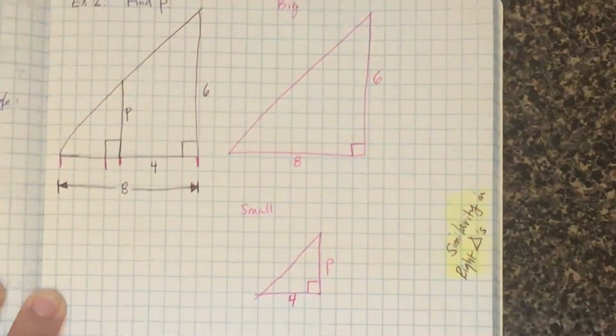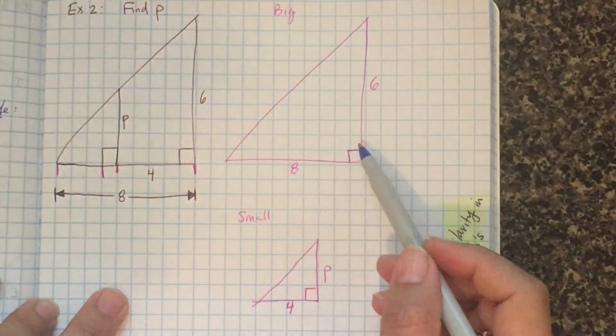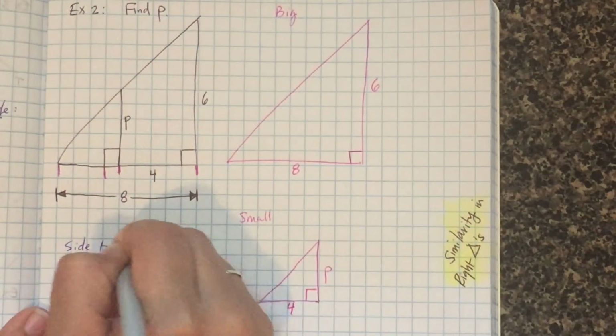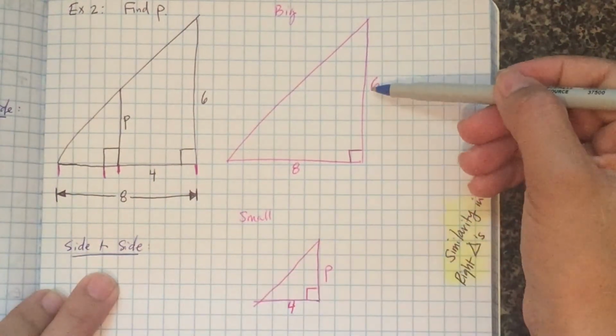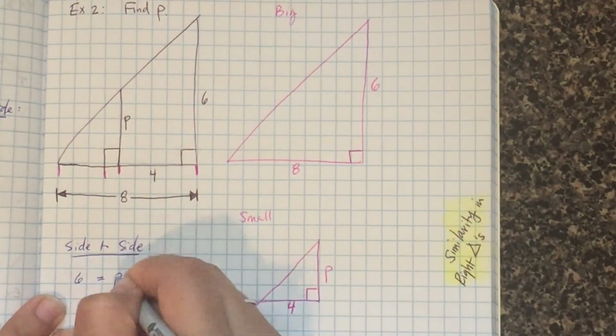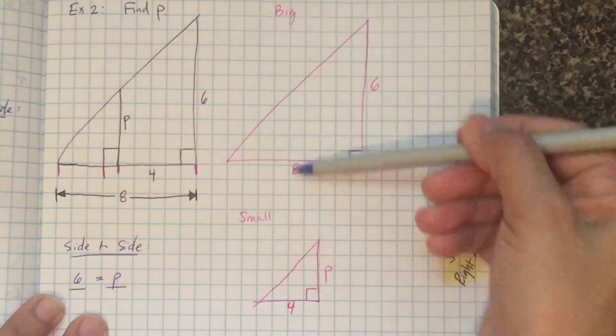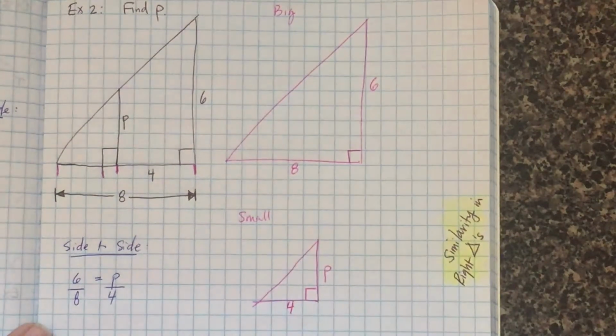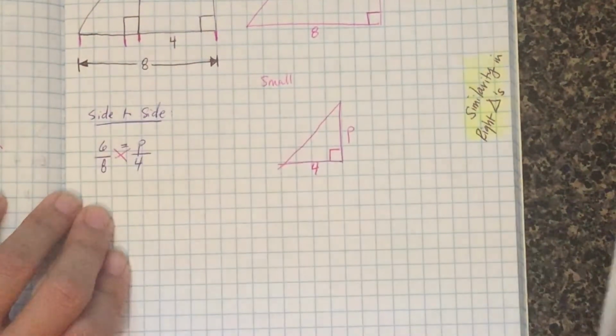Alright, let's set up the ratio. So let's do side to side as well. This is a listening check. Underline the word small. Underline small. So 6 is going to go with P. And 8 is going to go with 4. Again, remember, whatever triangle you started at, start there again.